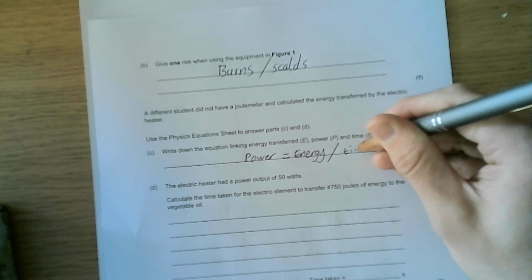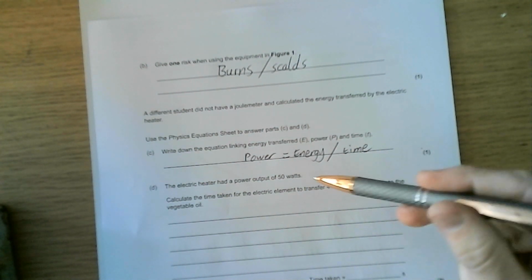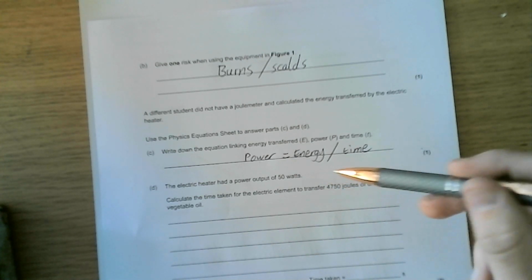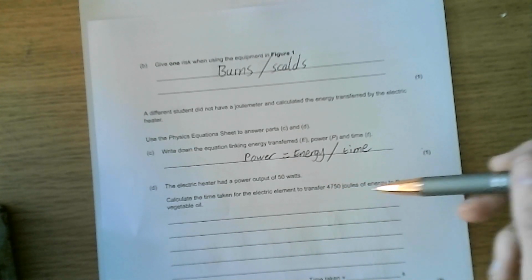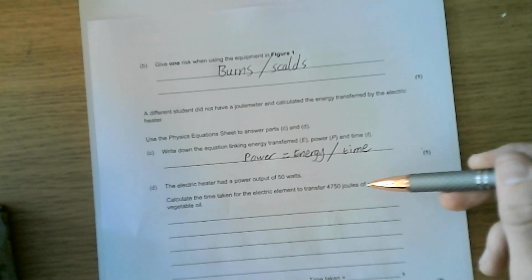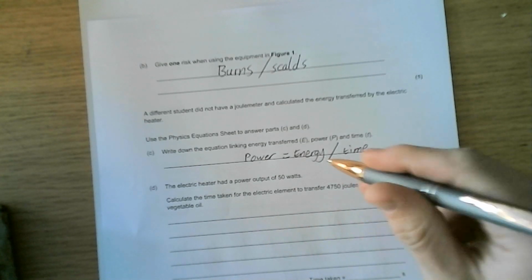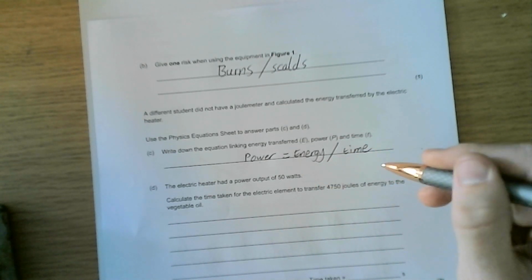divided by time. For our next part, the electric heater had a power output of 50 watts. Calculate the time taken for the electric element, or the heater, to transfer 4,750 joules of energy to the vegetable oil. So, let's start off with this equation that we've just written down.